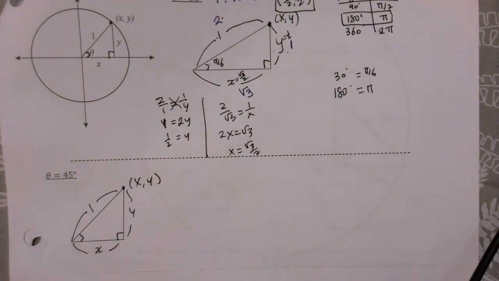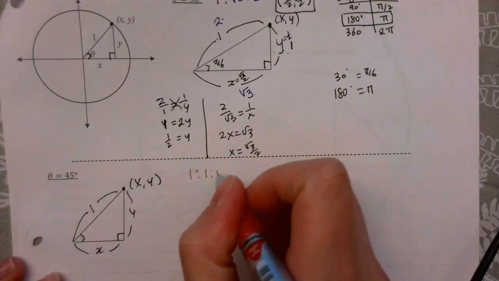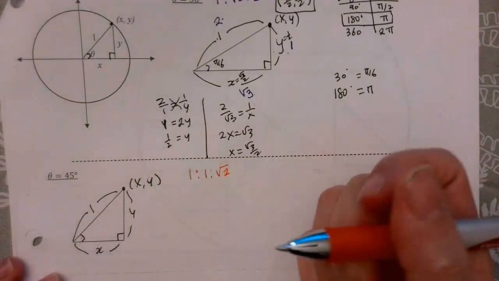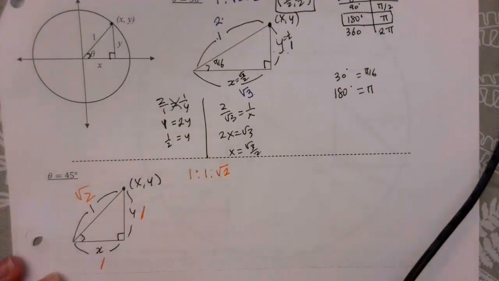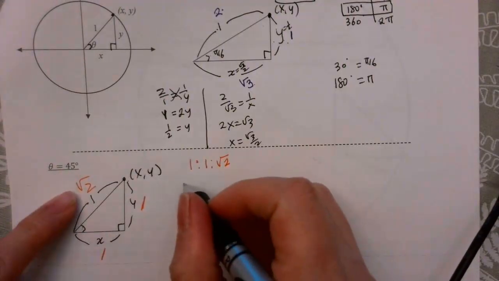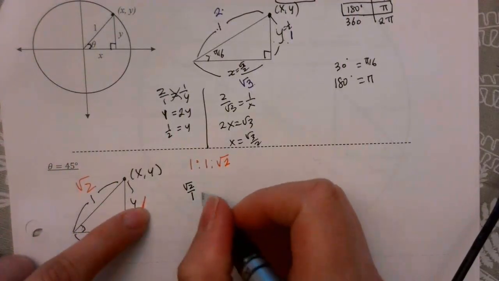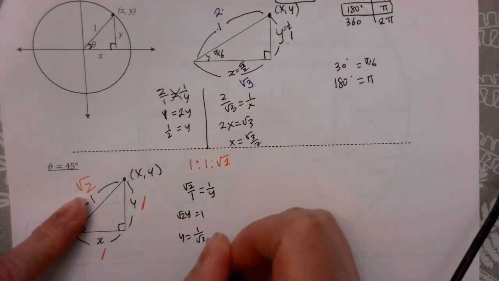All right, who remembers the ratio for the 45-45-90 degree triangle? 1, 1, square root of 2. It's okay if you don't remember. All right, so 1, 1, square root of 2. So I put that down, and then let's set up the equation to find the missing side. So I'm going to do square root of 2 over 1, the orange, is equal to 1 over y. y times square root of 2 is equal to 1. y is... I'm doing this part pretty fast.